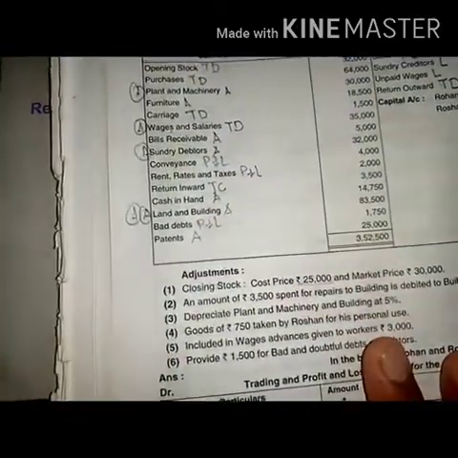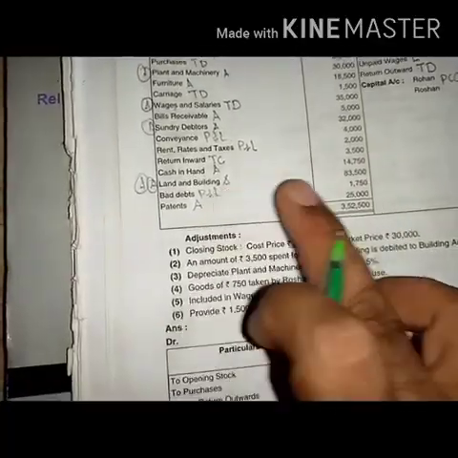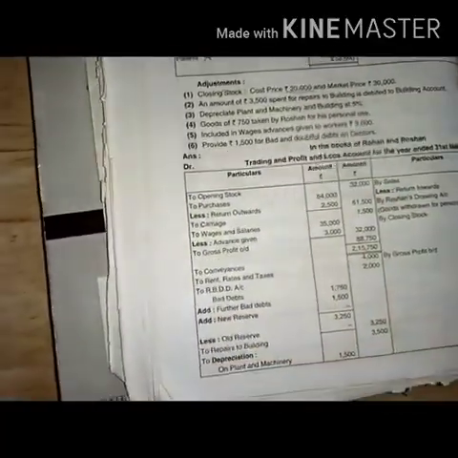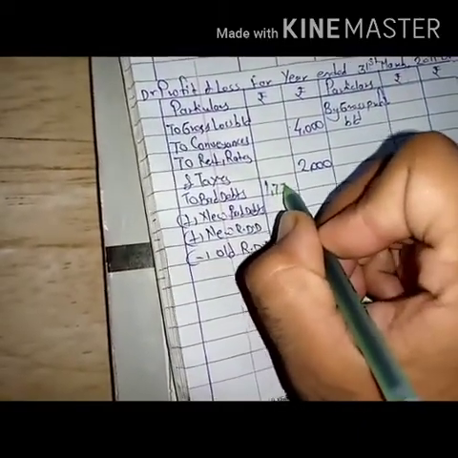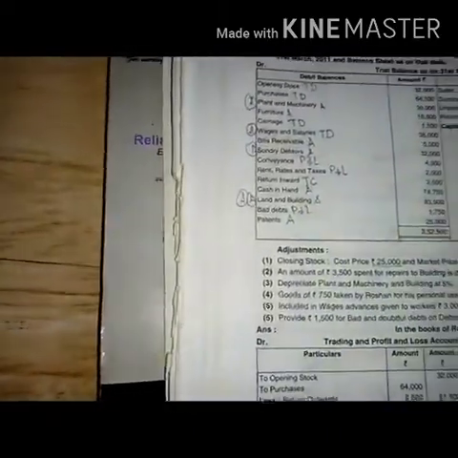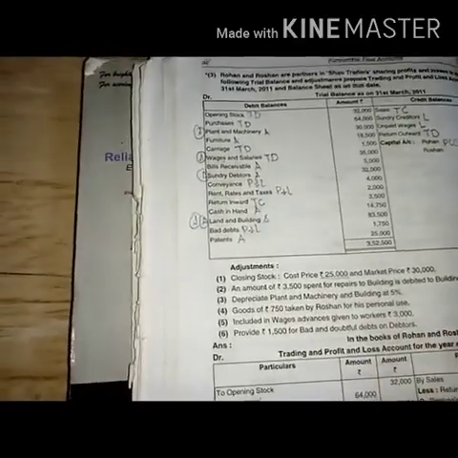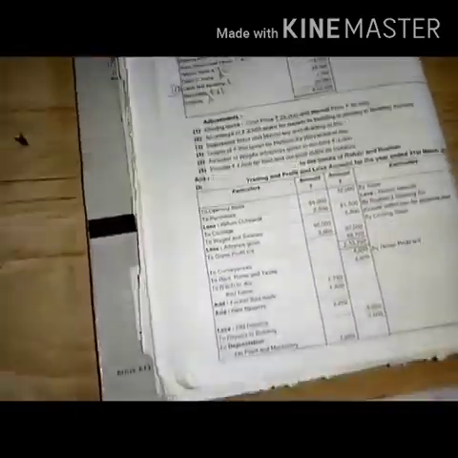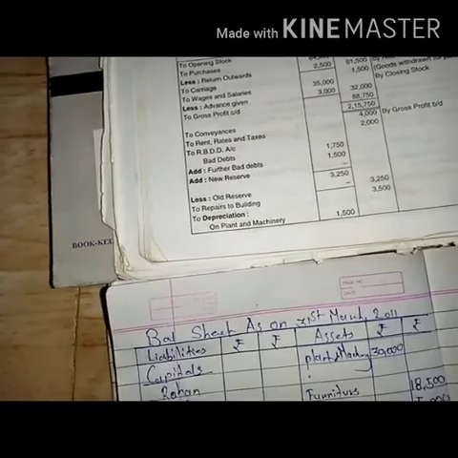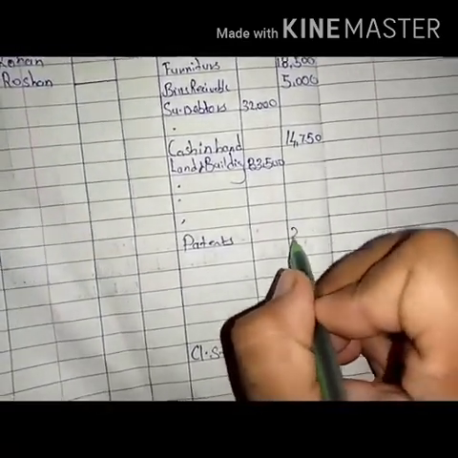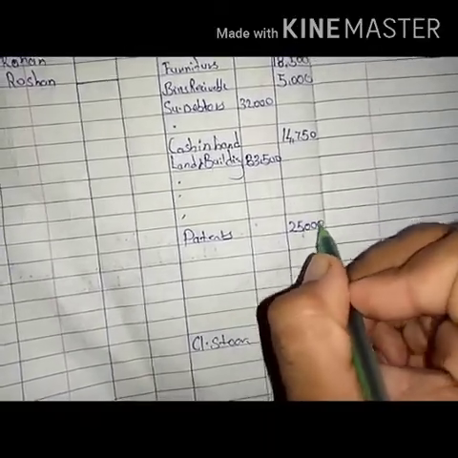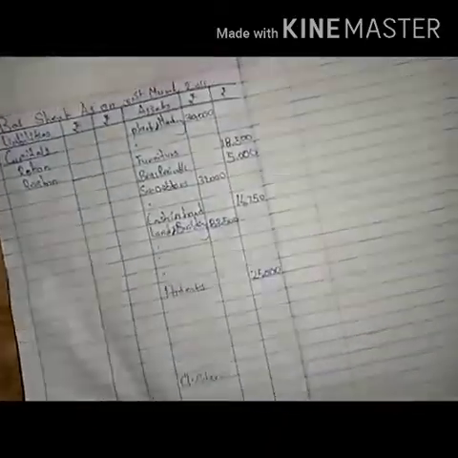Now in this sum we have found the bad debts, that is the old bad debts, 1,750. Then next, patents. Patents at 25,000. Patents doesn't have any adjustment. 95,000 in the outer column. We are finished with the debit balance.